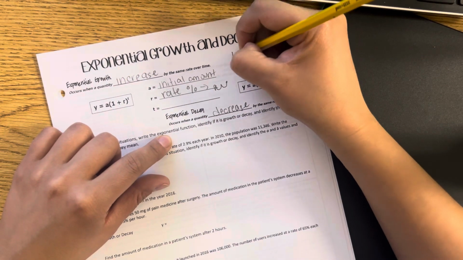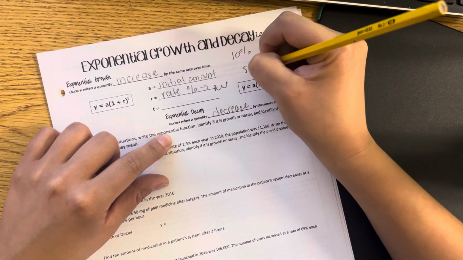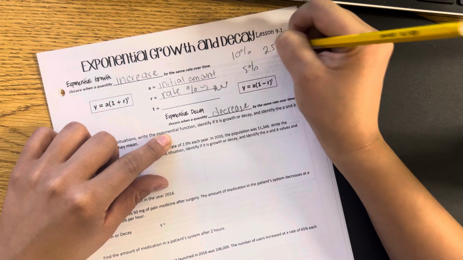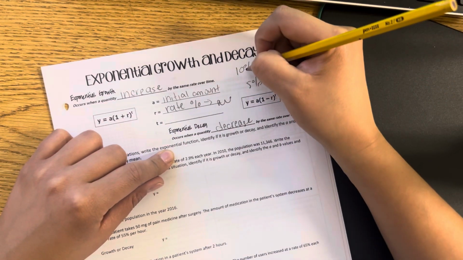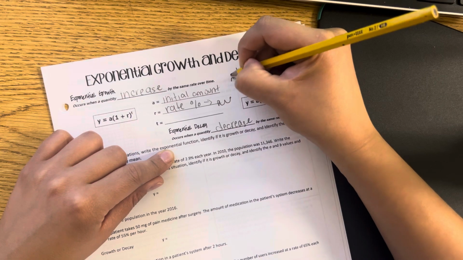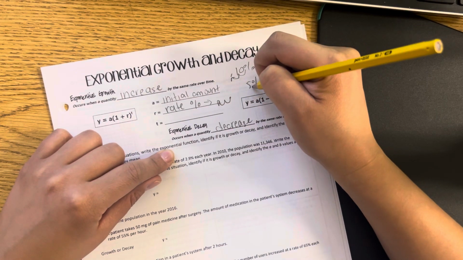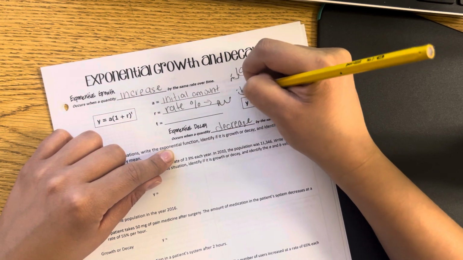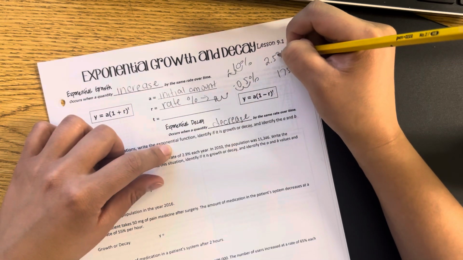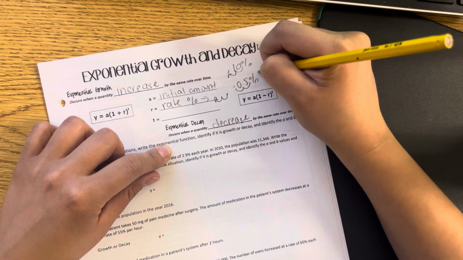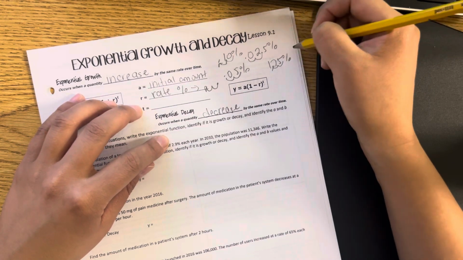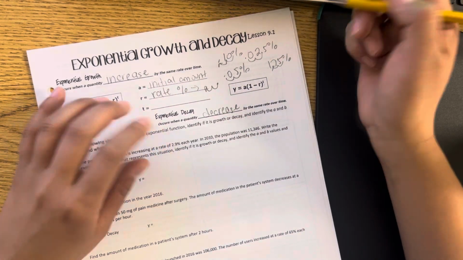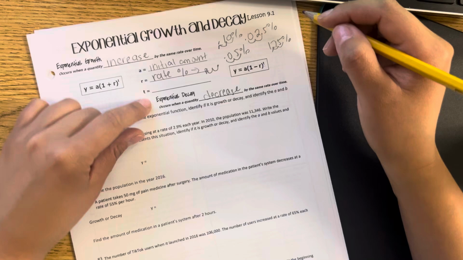Just some examples: 10%, 5%, 2.5%, 175%. Two decimal places to the left on 10% means my decimal would be 0.10. Two decimal places to the left on 5% would be 0.05. Two decimal places to the left for 2.5% would be 0.025, and two decimal places to the left for 175% would be 1.75. Okay, so we'll talk about that as we go through each example.